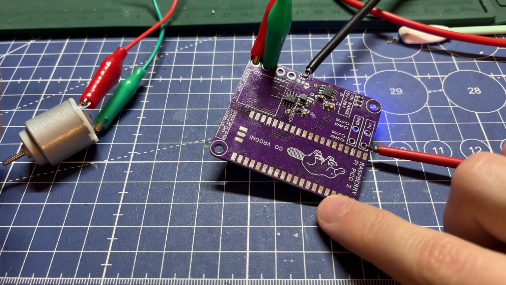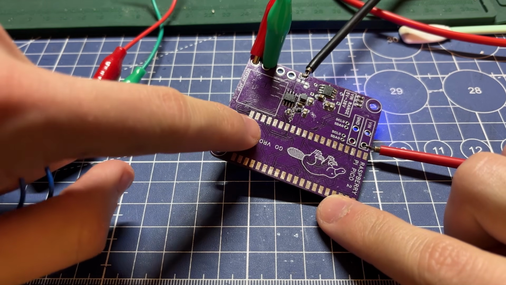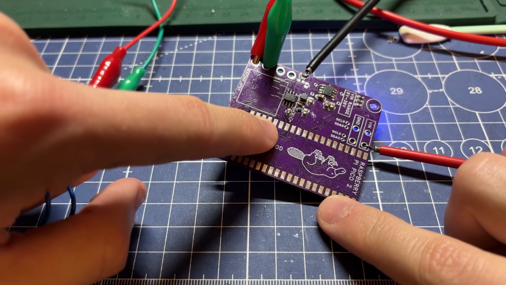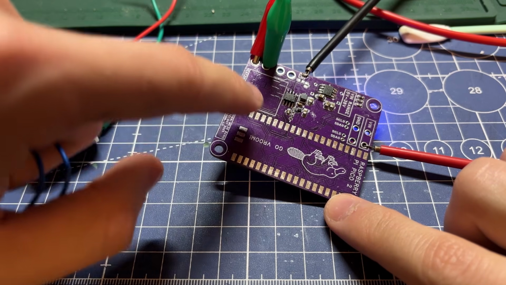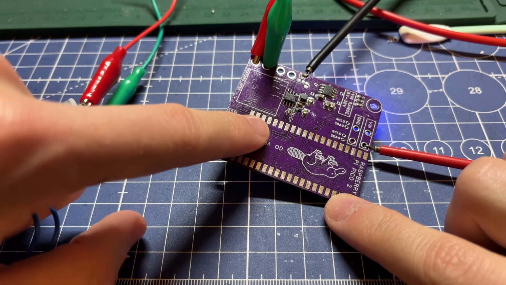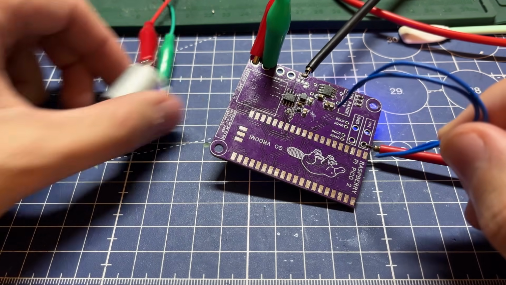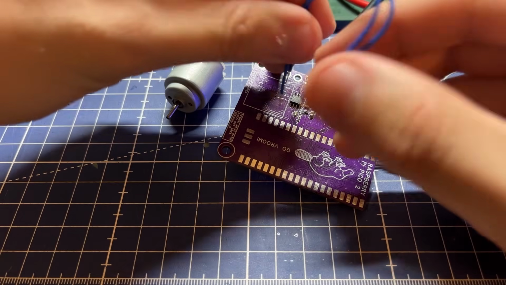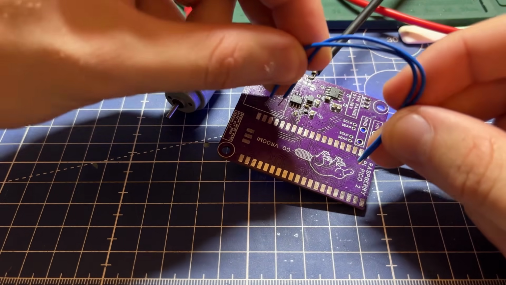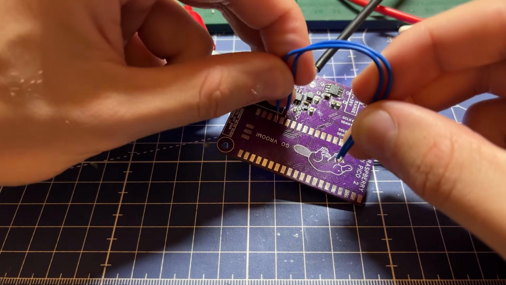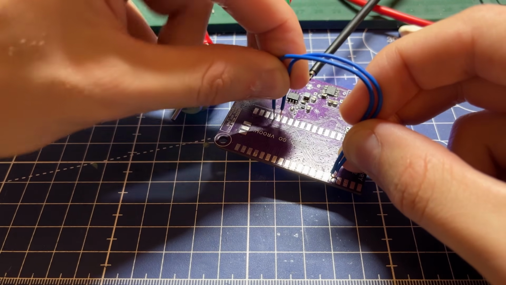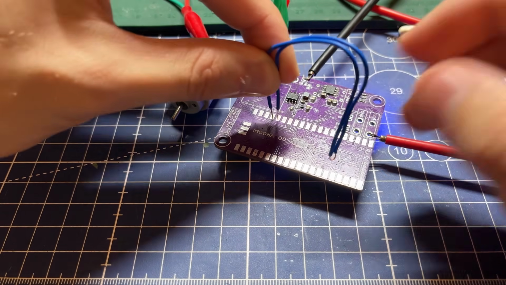So we want the 5th pin from here, and we want to connect it between the 4th and 5th pin on this side here, which is connecting the reset for the PWM bridge and one of the channels. So if I do that now, just get the wires in place. You can hear the motor is spinning.